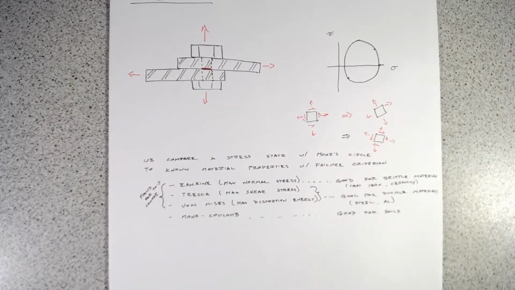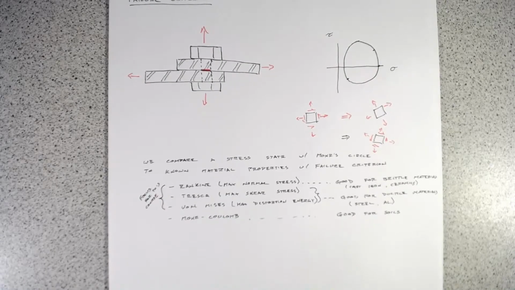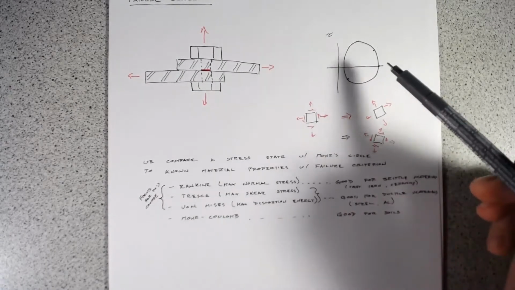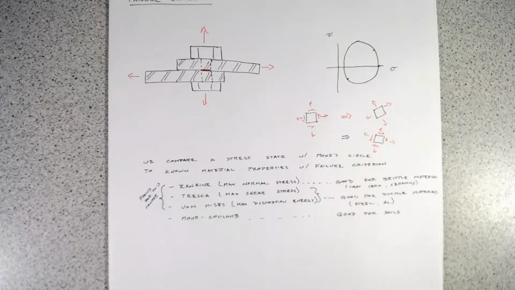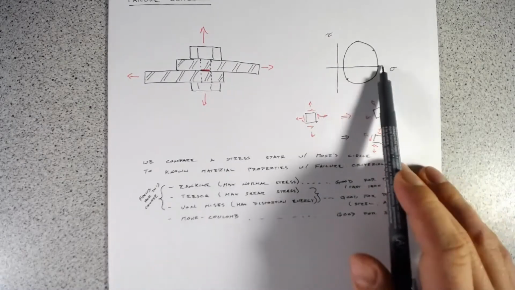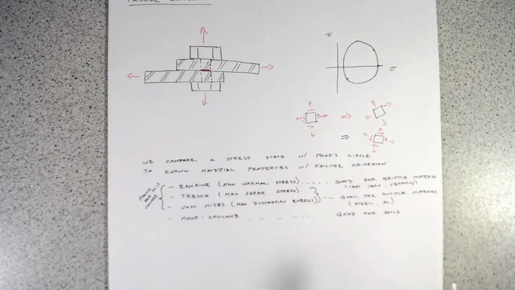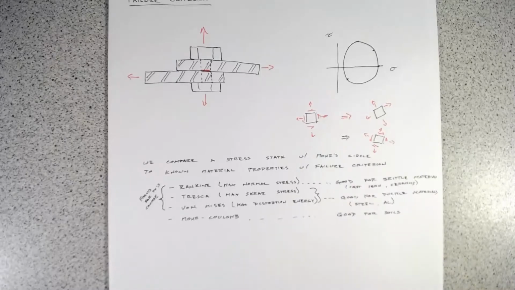So, as I said, what we've looked at previously with our Mohr's circle, and how we're going to relate our Mohr's circle to these various criteria, is we looked at either a principal stress, which remember is just everything's either in tension or compression, no shear, or we looked at a max shear stress.